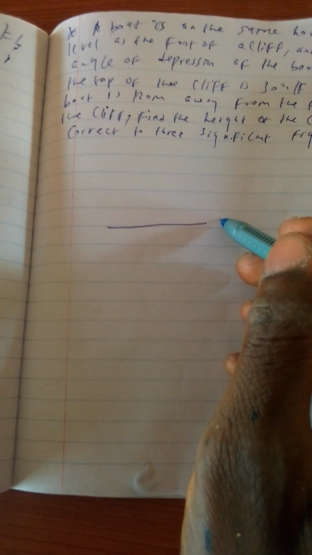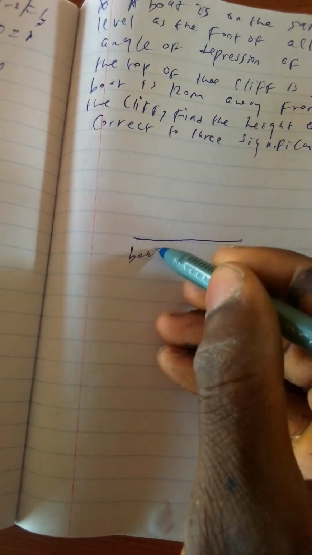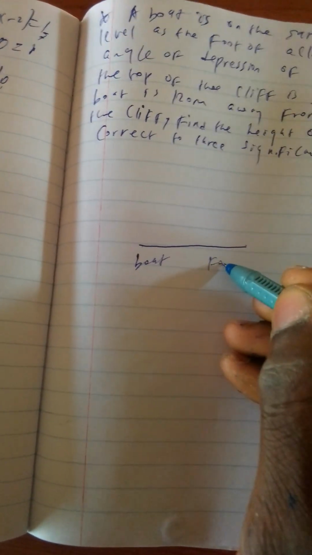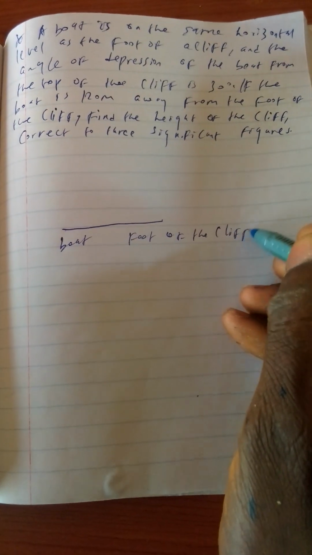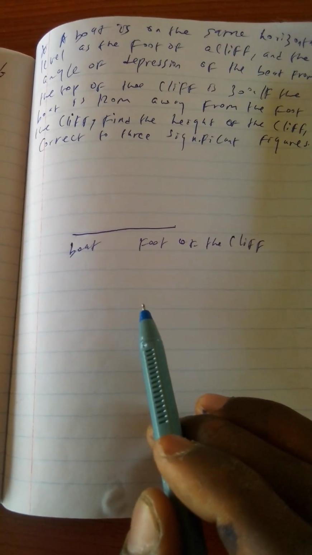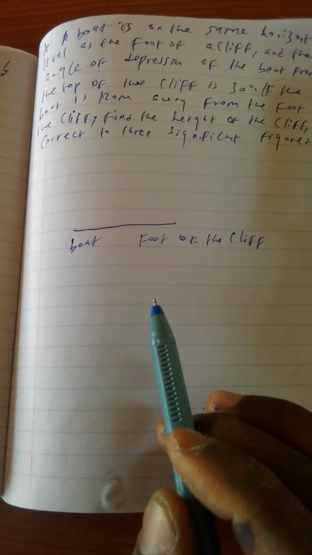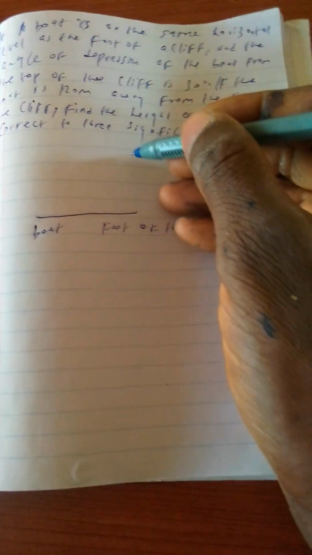Okay, it says a boat is on the same horizontal level as the foot of a cliff. Let's assume here's the boat, here's the foot of the cliff. At the same horizontal level, and the angle of depression of the boat from the top of the cliff is what? 30 degrees. Angle of depression.